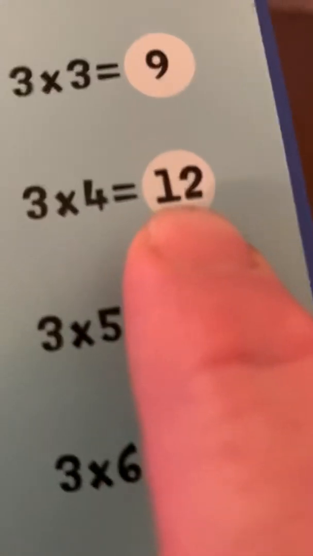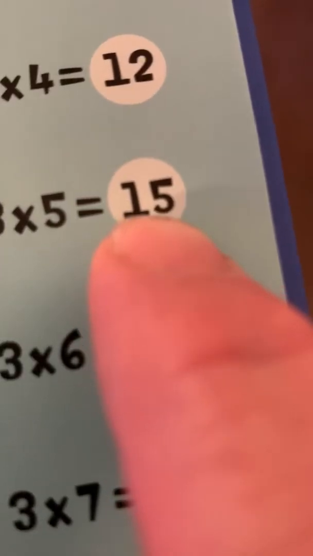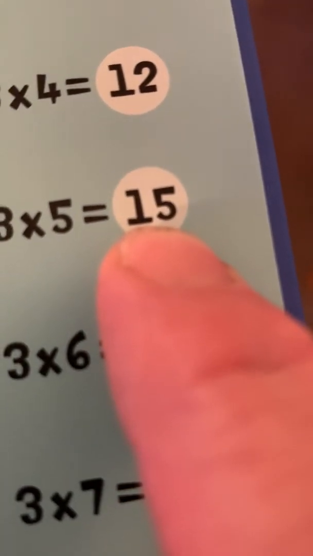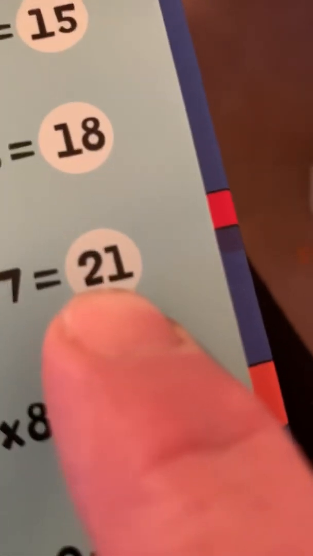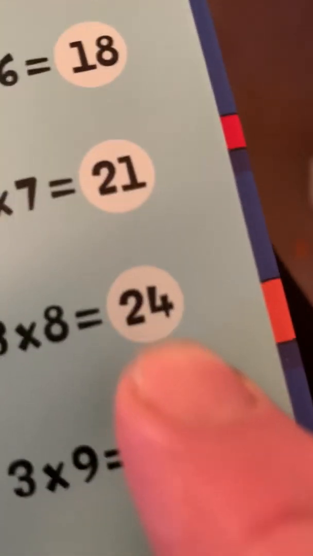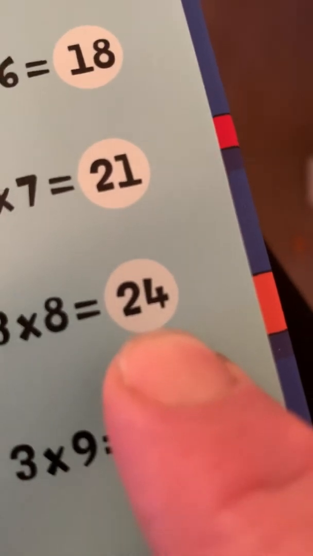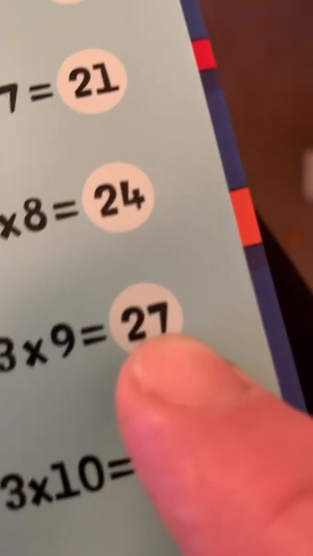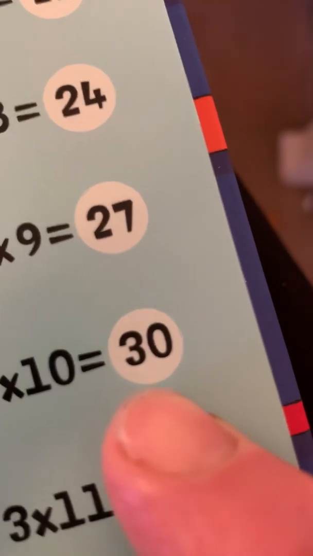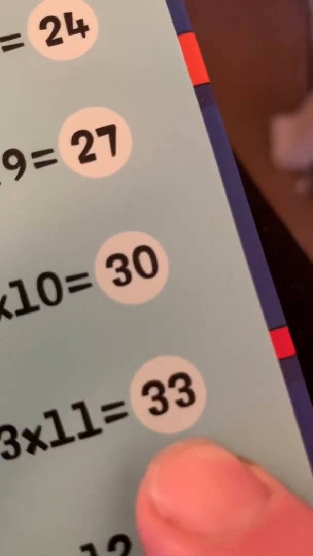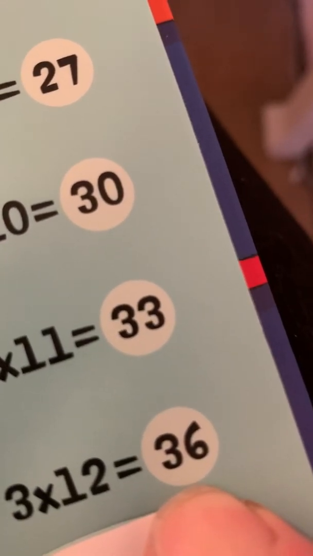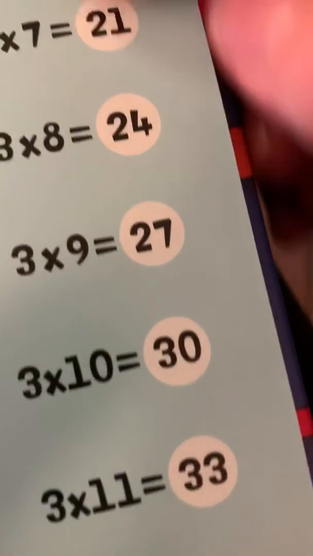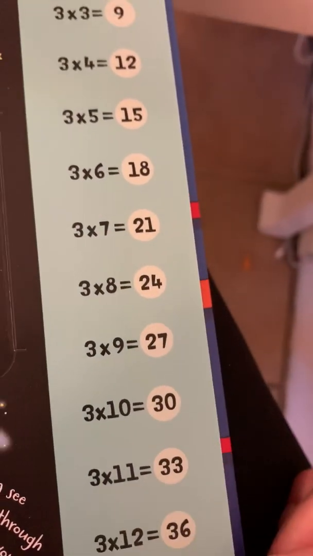That one's 9. What's 2 plus 1? 3. What's 1 plus 5? 6. What's 1 plus 8? 9. What's 2 plus 4? 6. What's 2 plus 7? 9. What's 3 plus 0? 3. What's 3 plus 3? 6. What's 3 plus 6? 9.